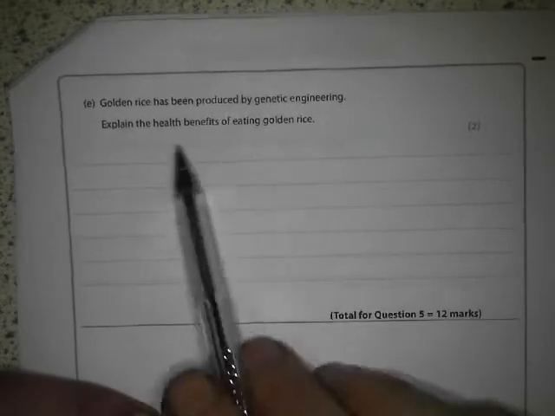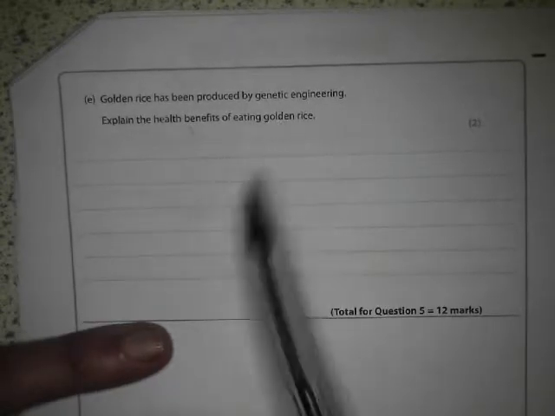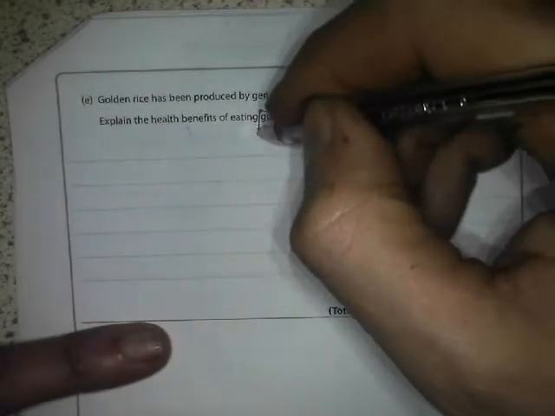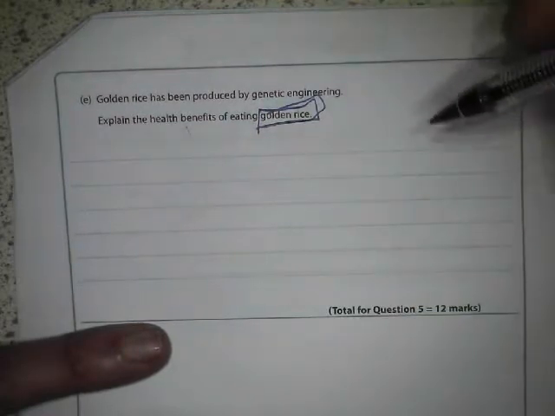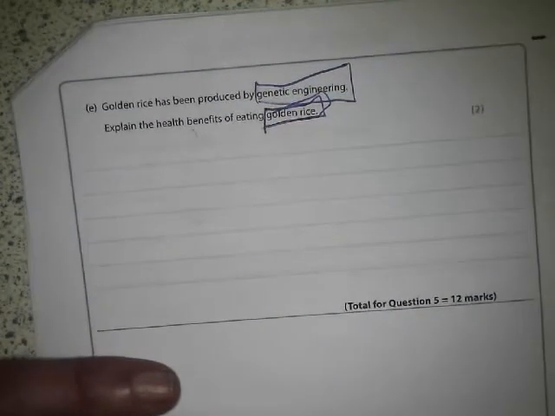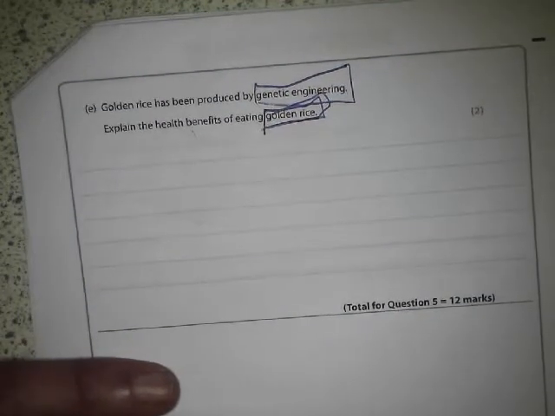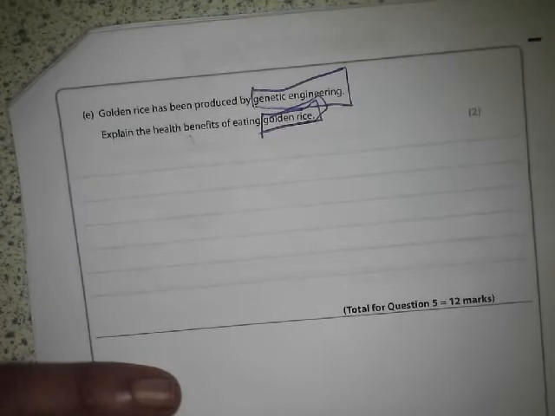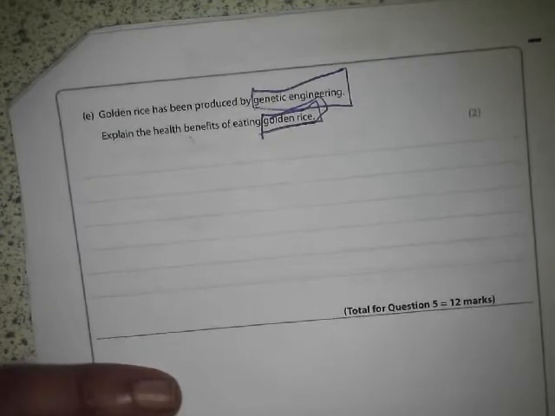Not finished just yet, hold your horses. Last part. Right, explain the health benefits of eating golden rice. Now all of you said, what's golden rice? We did it, look in your book. Golden rice is produced by genetic engineering. This is when you get the gene for vitamin A, put it into rice, so that means all the rice grains you grow has got that vitamin in it.